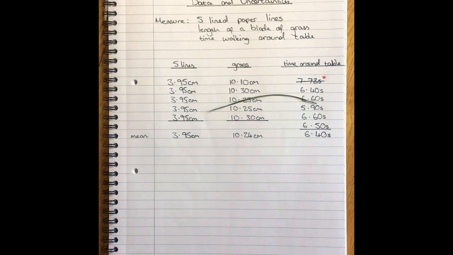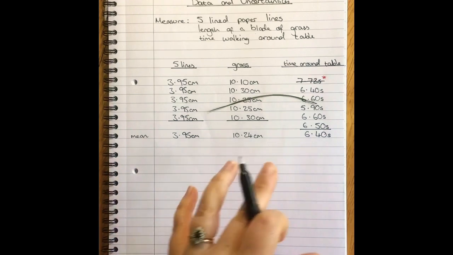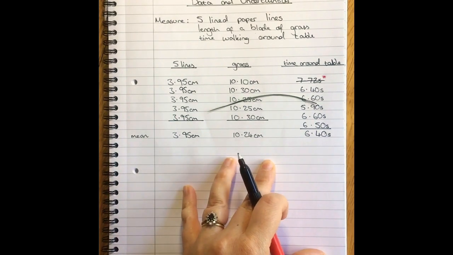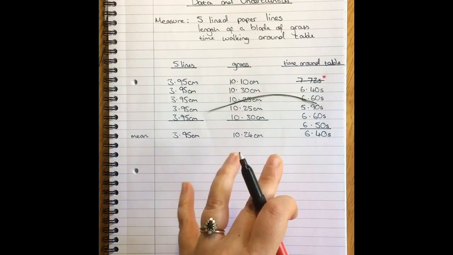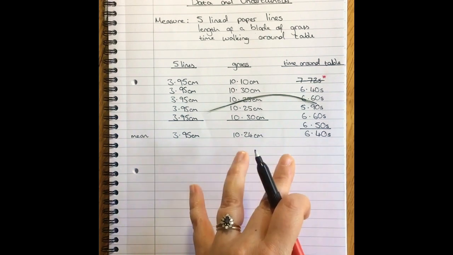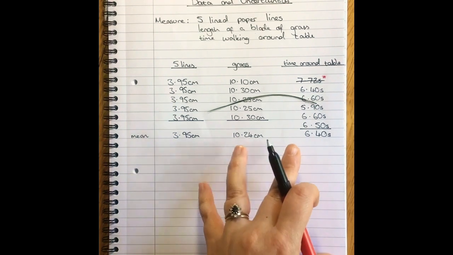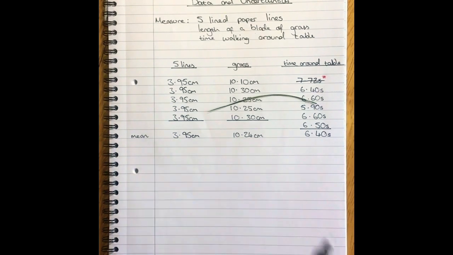So that is what we're going to learn to do next, folks. We are going to put numerical uncertainties onto these measurements that we've taken now. And there are two major uncertainties that we cover in the higher course: reading uncertainties and random uncertainties. We're going to focus on reading uncertainties first, and I'll see you for that in the next video.